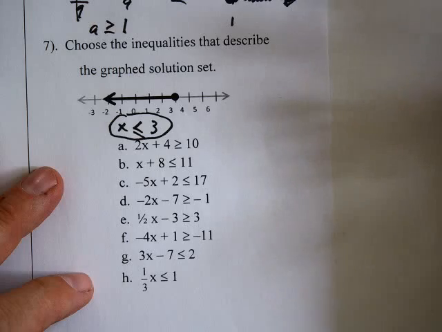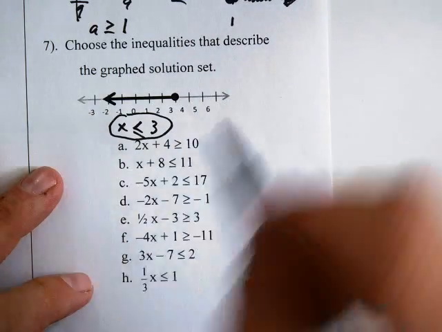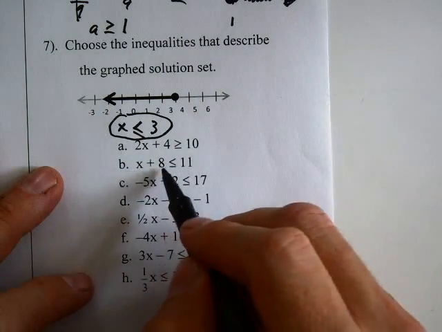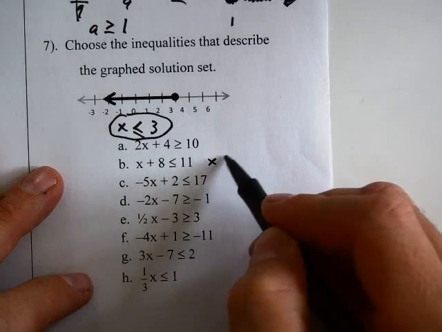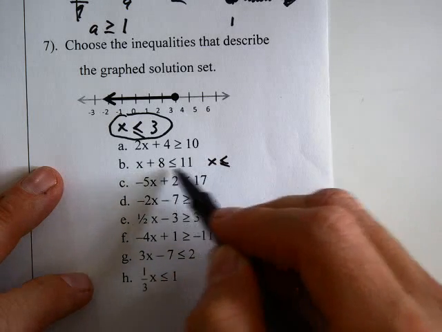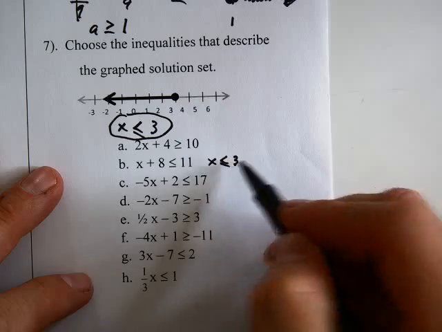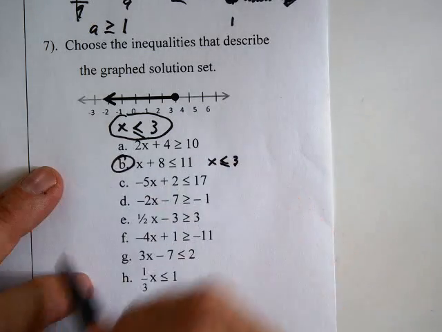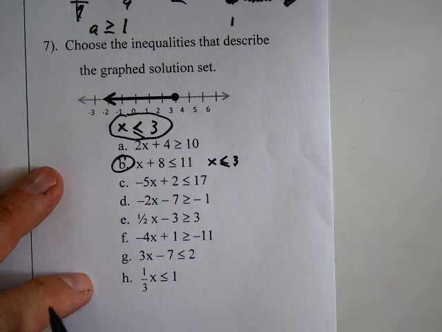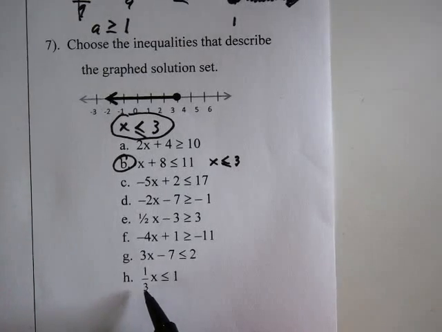Let's do a couple of these the easy way here. Let's do this one first, B. If I subtract 8 over, it'll say x is less than or equal to 11 minus 8, which is 3. So yep, that's what that says. Any other easy ones? This one's pretty easy right here.